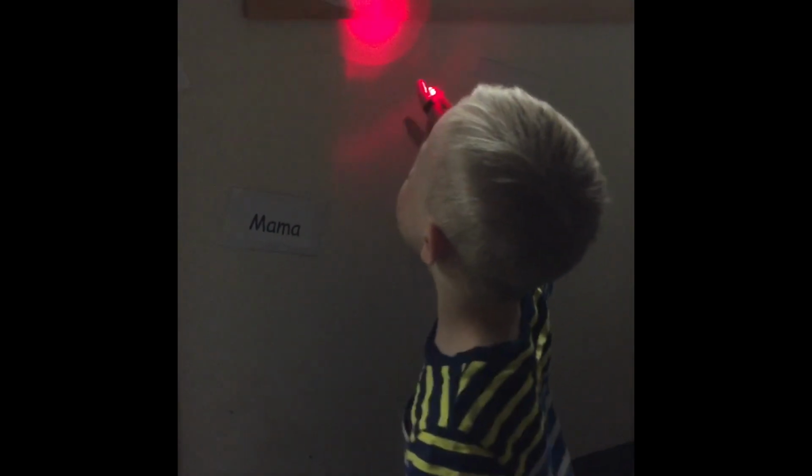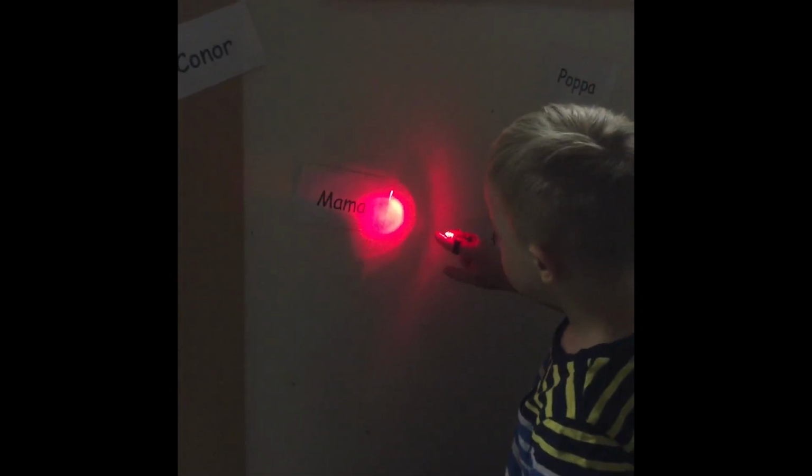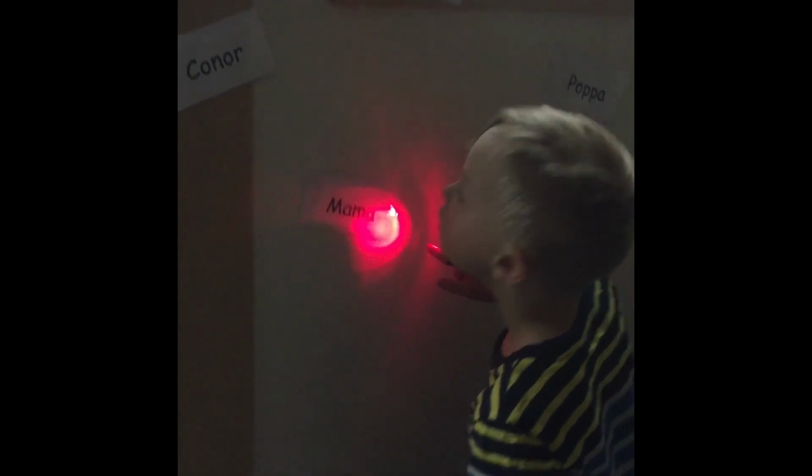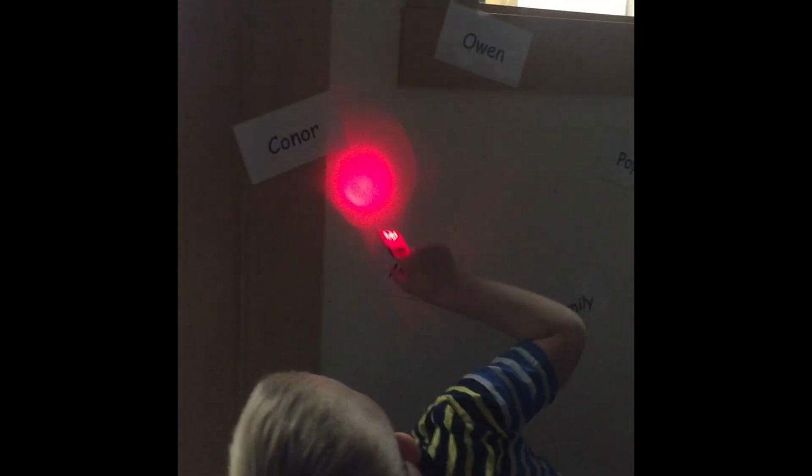Okay, buddy. Shine your light on Owen. Can you find Owen and put your flashlight on it? Where's Owen? Nice work. Where's Mama? Yeah. Where's Connor? Great work. Can you find Papa? Awesome.